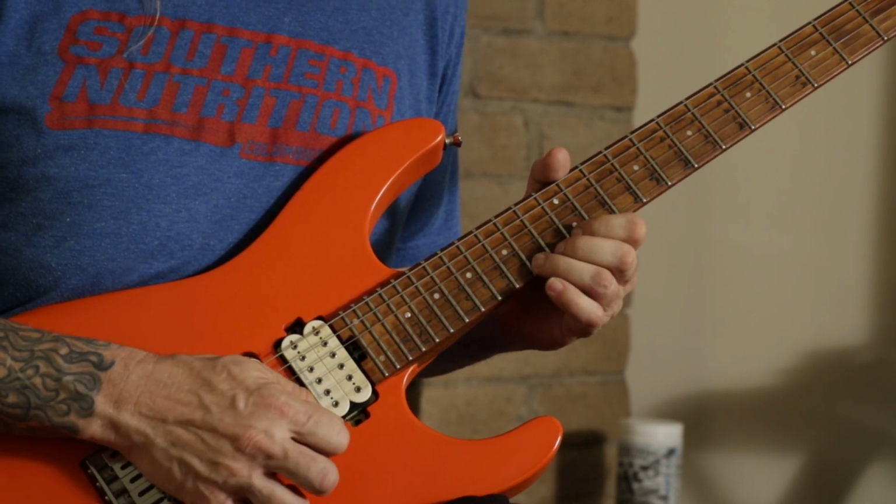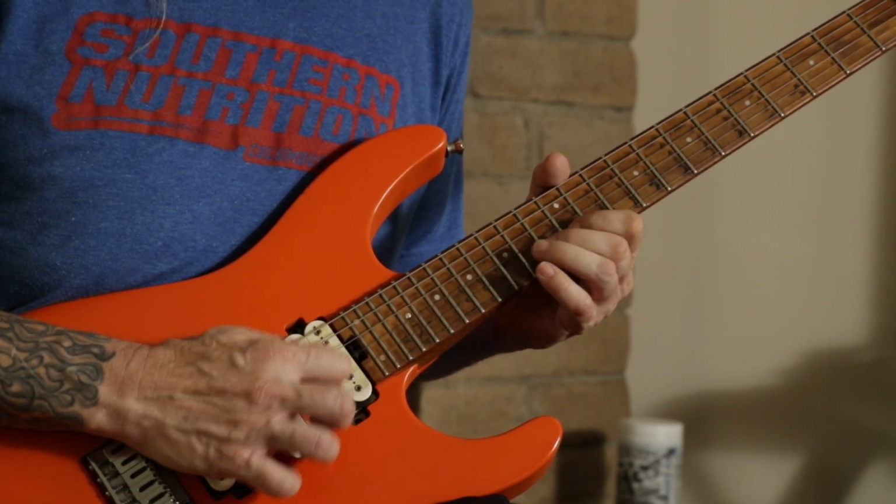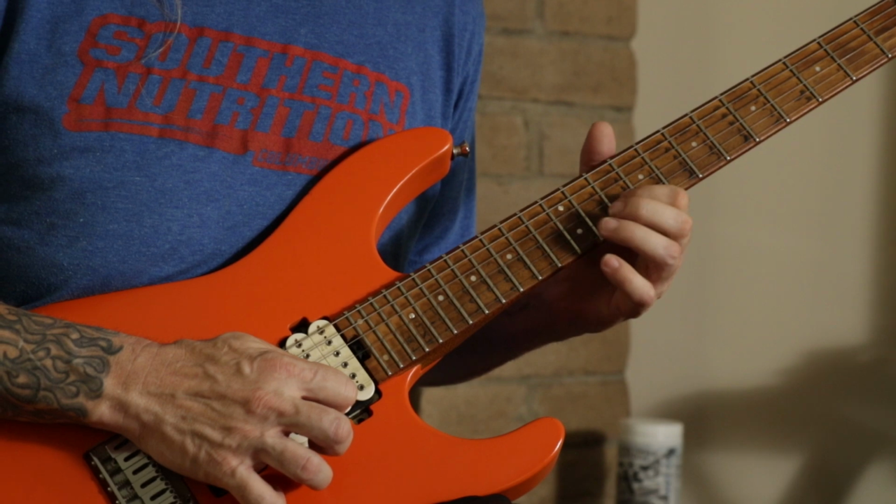1, 2, 3, 4, 5, 6, 7. 1, 2, 3, 4, 5, 6, 7. 1, 2, 3, 4, 5. Now, we're just going to simply drop this across the fretboard for 3 octaves.